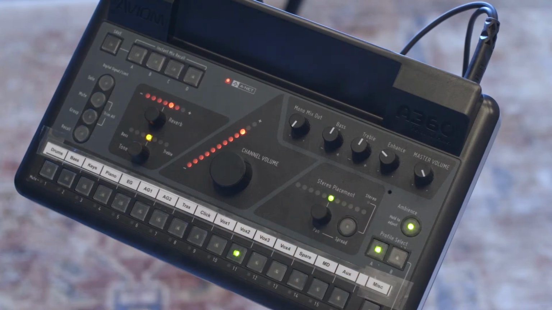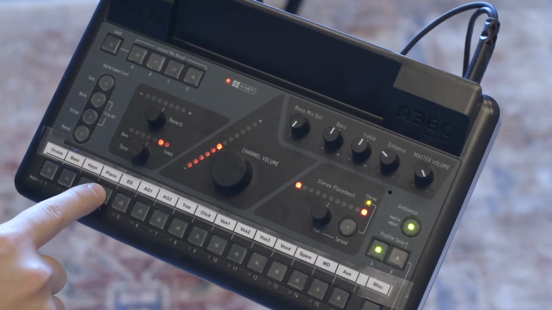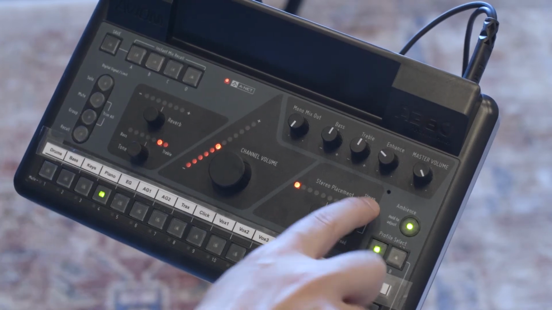That is panning. So we can go to the left or right, or we can put it in the middle, which is what we would call mono. One thing to note here, if I select certain channels like piano, for example, you'll see this orange light kicks on, and there's actually 2 dots. That's because these channels are what we call stereo channels. So there's a left and a right. It's not just one channel of audio, it's 2. And in this instance right now, we have the left all the way to the left and the right all the way to the right.